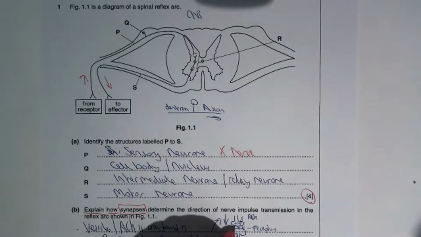And then once it crosses the synaptic cleft, the gap, the receptors are only found on the postsynaptic membrane. So they're only found on this postsynaptic membrane, so it can't go the other way.